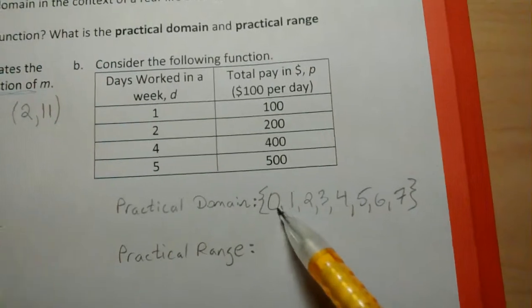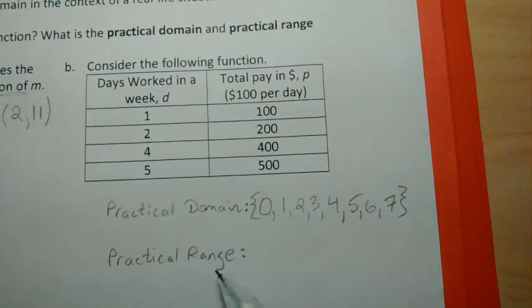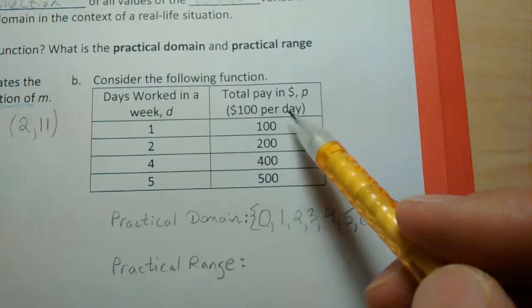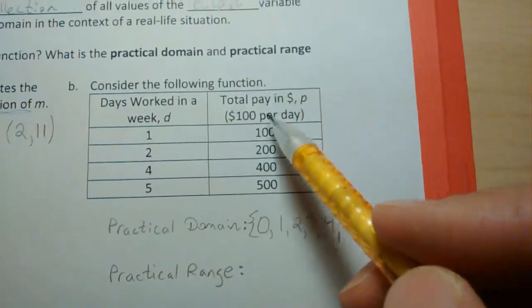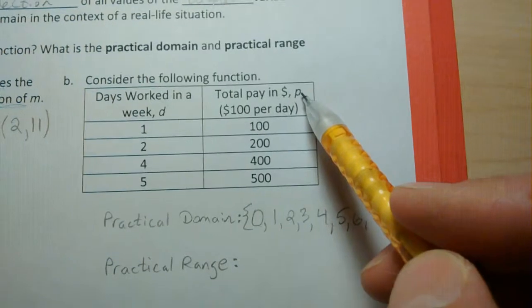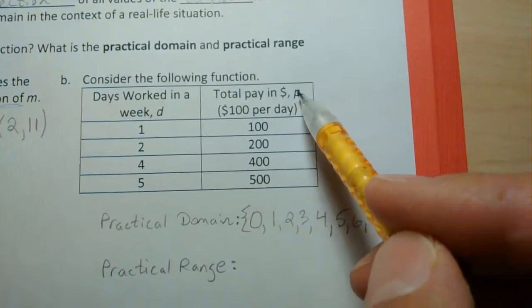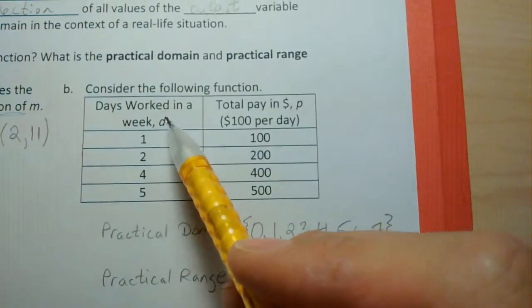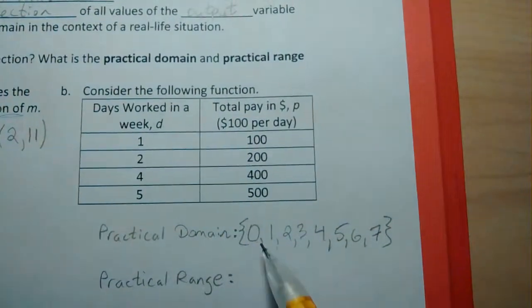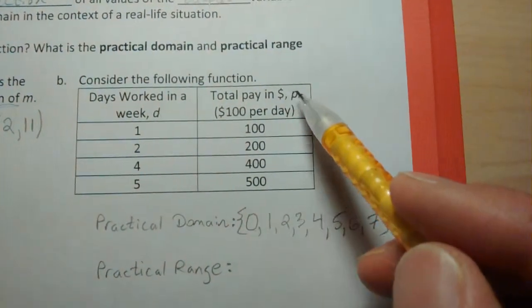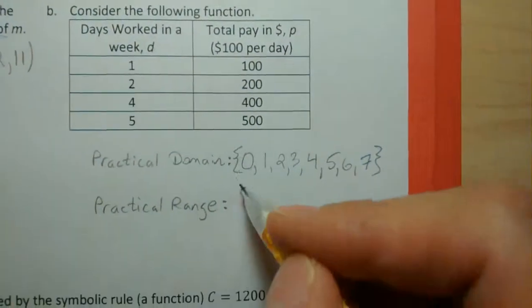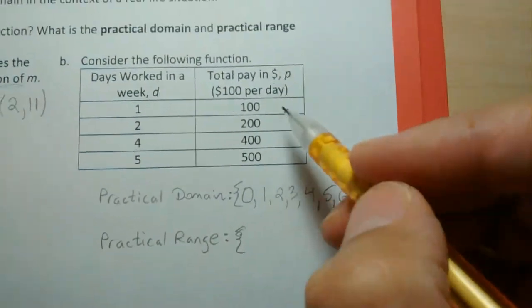Once you identify your practical domain, you can determine what your practical range is. So it's all the possible values here for P, which is the total pay, where you get $100 per day. So all the values that would make sense or that correspond to what your D values are. And our D values are here, 0 through 7. And so our practical range would be the corresponding values of these. And so P represents what you get paid per day.